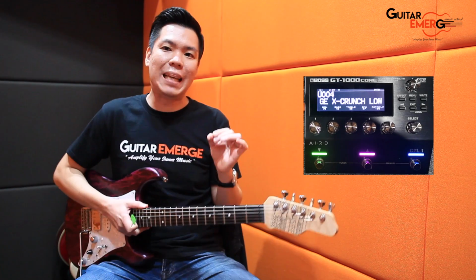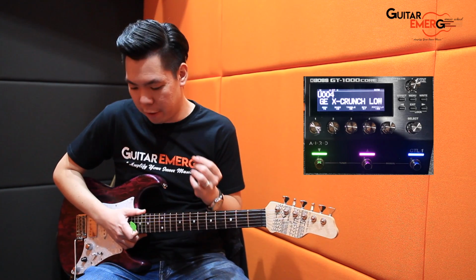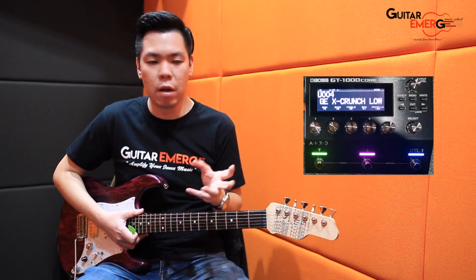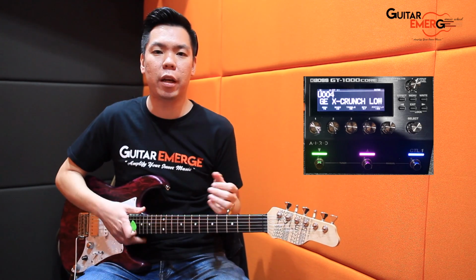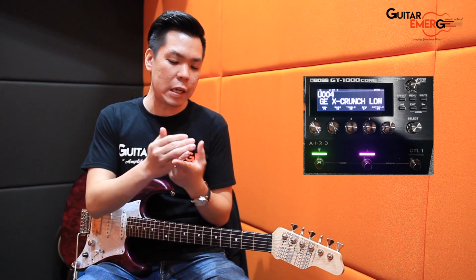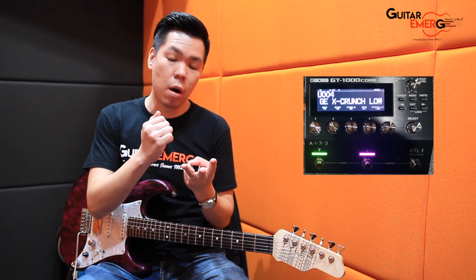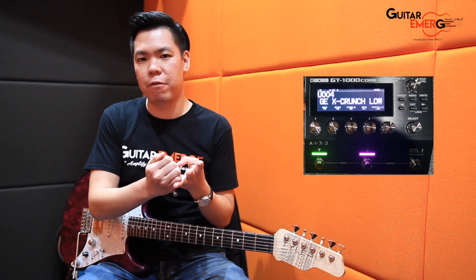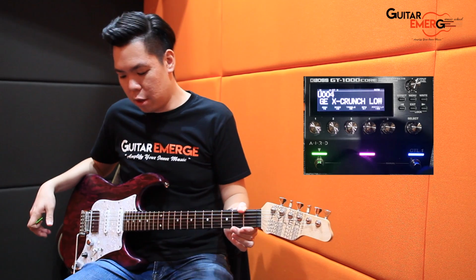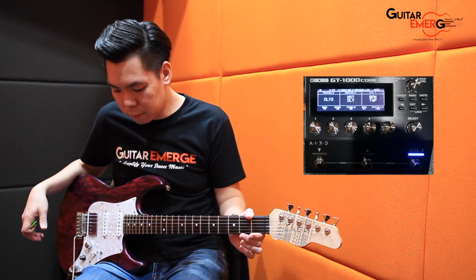Right now we're going to dive a little deeper into the different patches, and I've set a certain setting in the manual function so you can expand the capabilities of your current patch. Of course you have your clean, your drive, and your heavier drive sounds. Within the clean, when I go to the manual setting, I can turn on certain delays, which makes it a little more interesting.